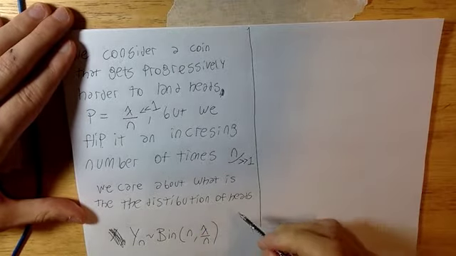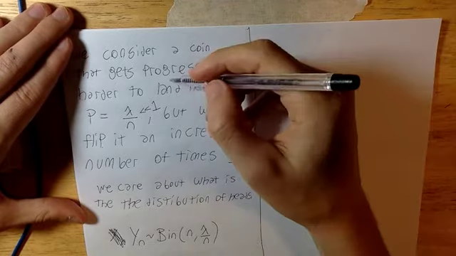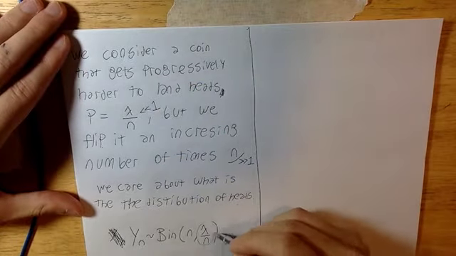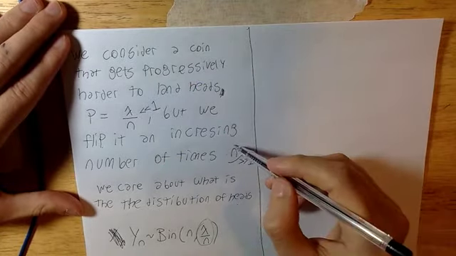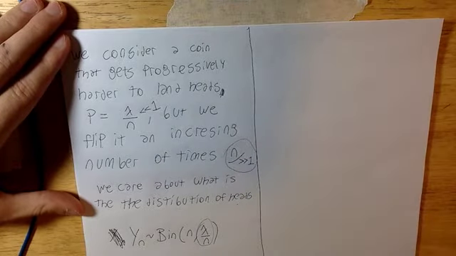Okay, so this is the distribution of heads of a coin that is really hard to get heads, but it has been flipped a large number of times.